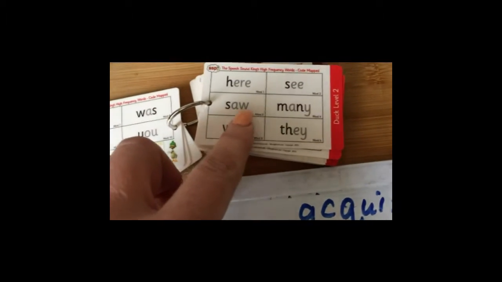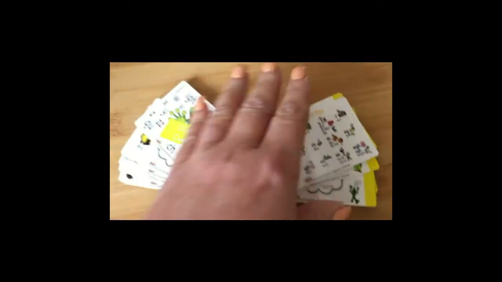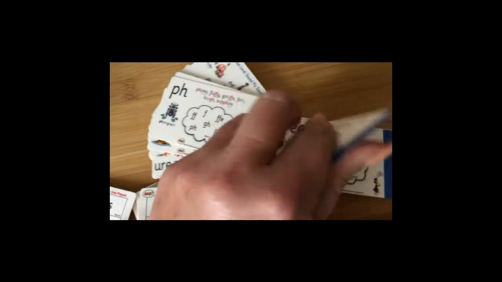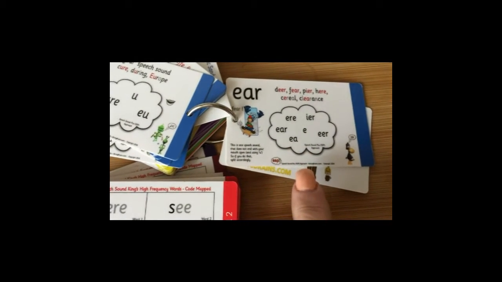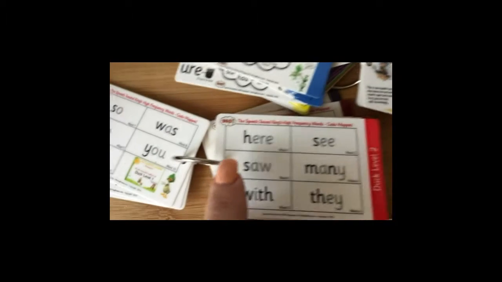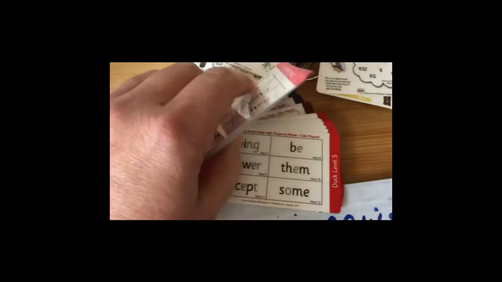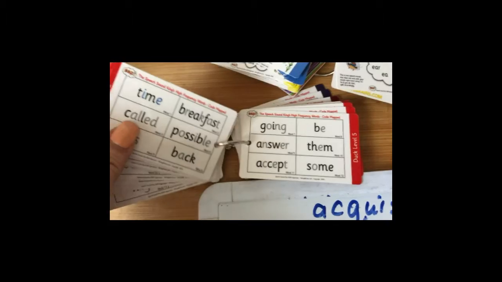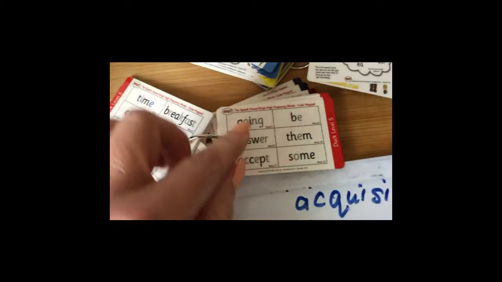So this shows, just the same as this, code mapped words for all of them. Ear, here, and they can go into the cloud, to the ear cloud. Look, there it is. Ear, here, and there's the ear cloud. Every single high frequency word that a lot of other programs do as sight words or tricky words, or whatever they want to call them. Every single part of this, let's have a look at that.